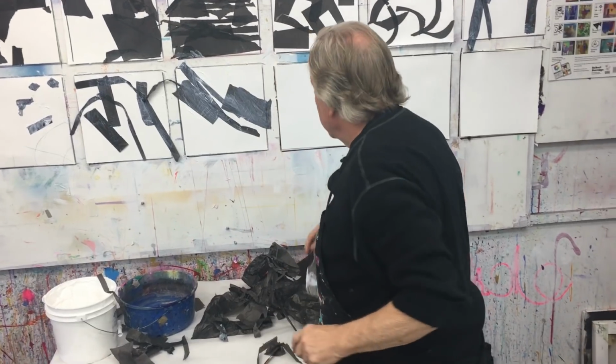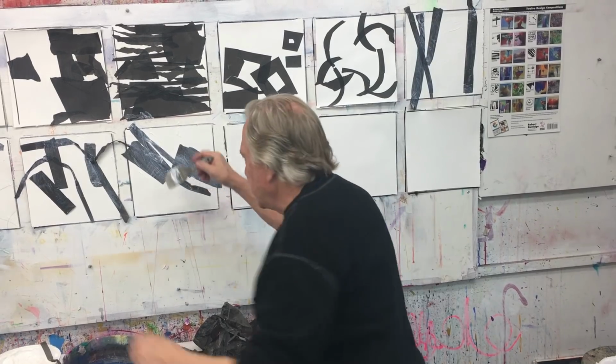Certainly not vertical or overlapping squares, is it? It's diagonal. Very strong composition.